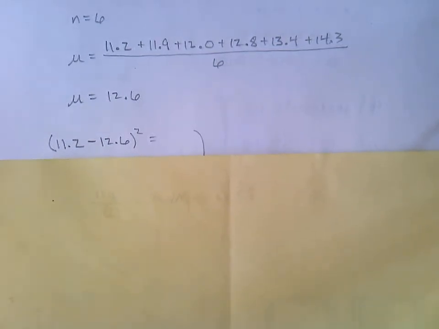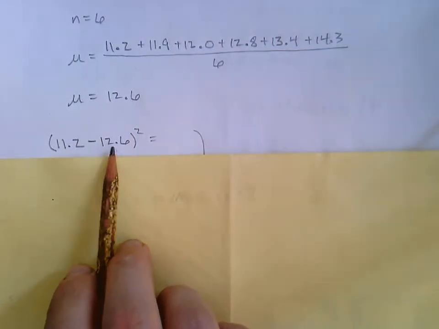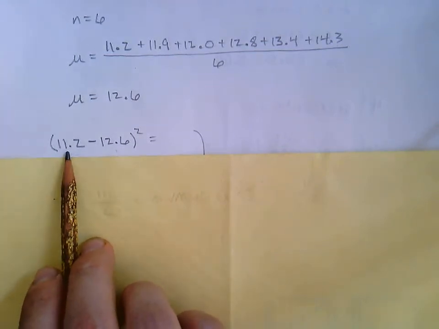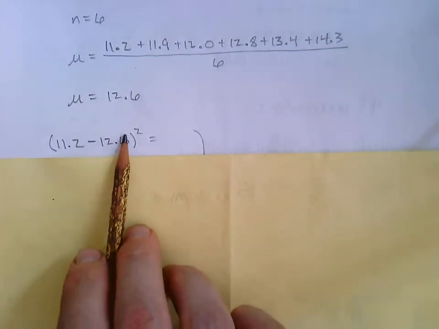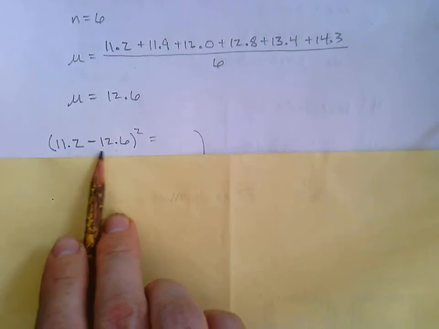One at a time, we're going to go through each data value and plug that in for the capital X in that formula. So we're looking at capital X minus mu quantity squared. We know mu is 12.6. So we're going to begin by taking the first data value and plugging it in for the capital X, which is 11.2. So we'll take 11.2 minus 12.6, and we're going to square that. If you remember, the definition of the variance has to do with the squares of the distance from the mean. So we take the distance to the mean and we square it.